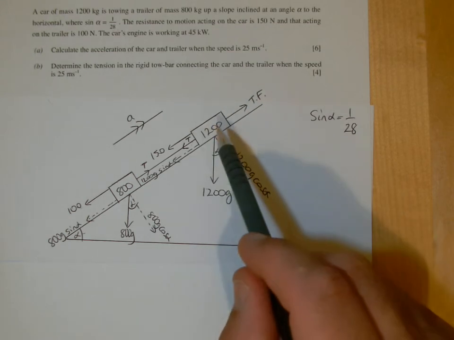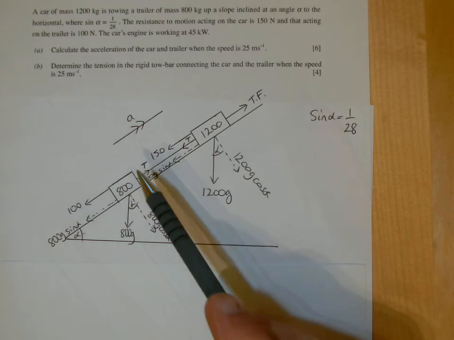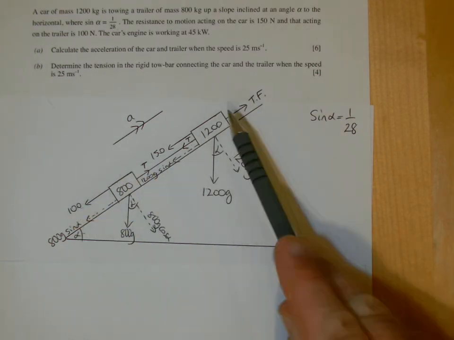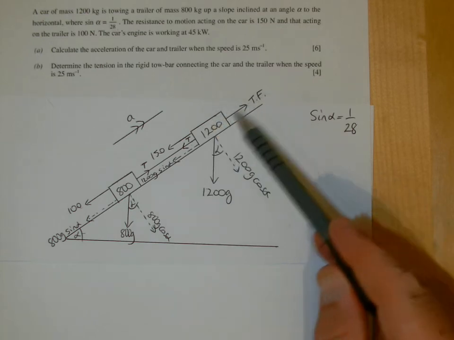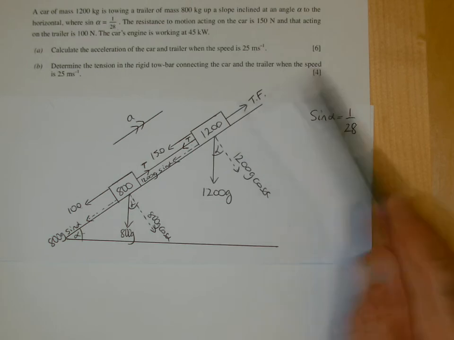Okay, so we've got a car pulling a trailer. You can see here, I put all the forces in, the forces that we need in terms of the direction of motion. We've got the tractive force produced by the engine of the car, and that's pushing us forward.